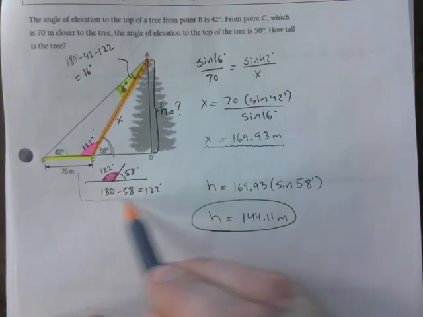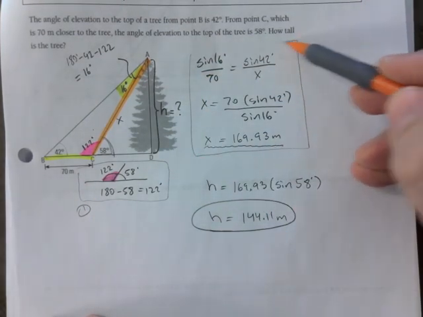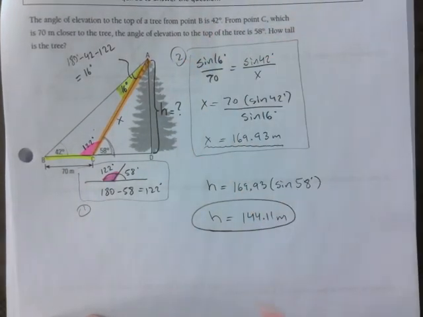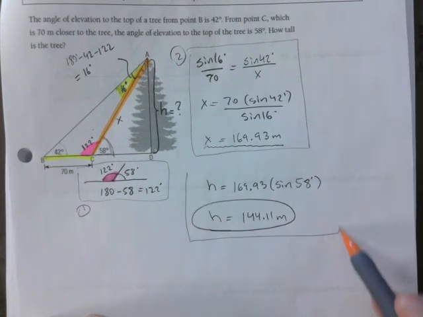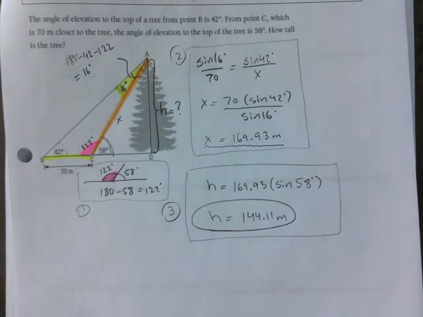So basically, I did this in one step. So this is my second step. And this would be my third step to find the height. So if you're stuck, just start solving for what you know. Start filling in your diagram, and then slowly get to where you want to go.